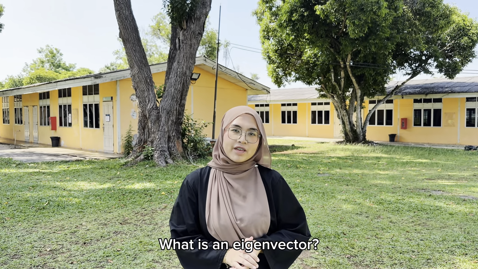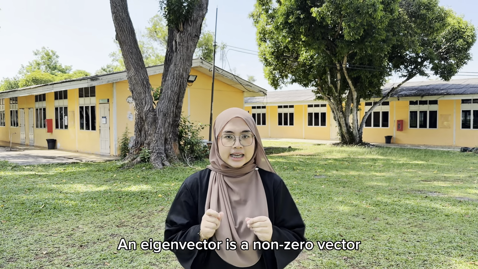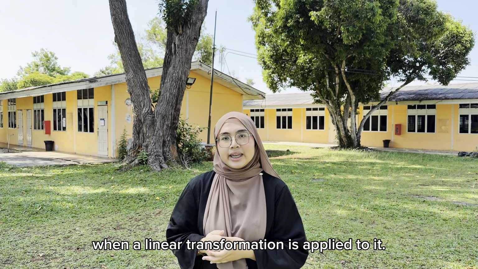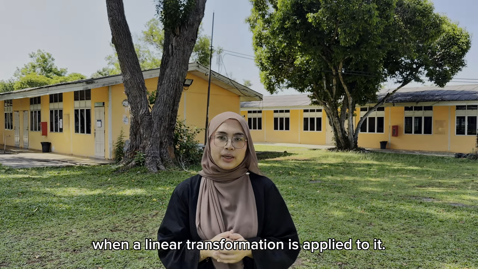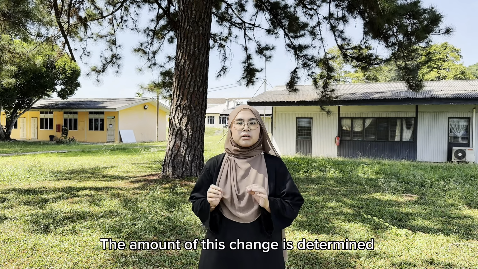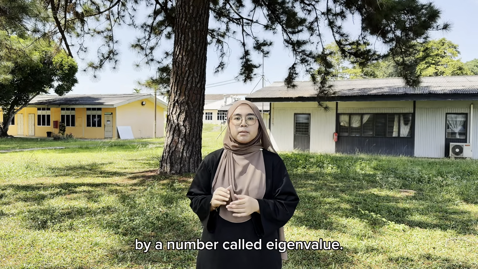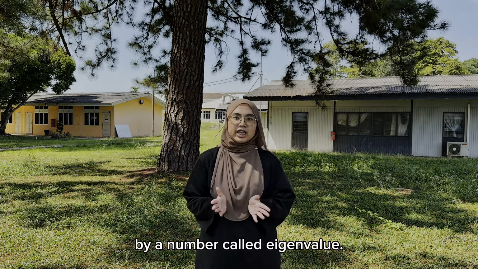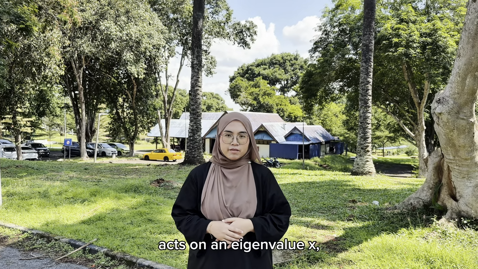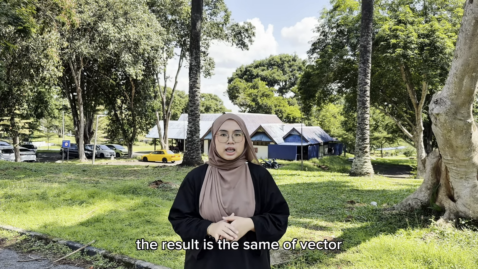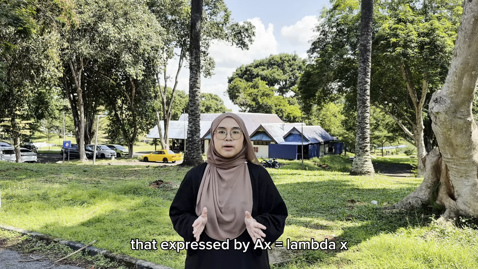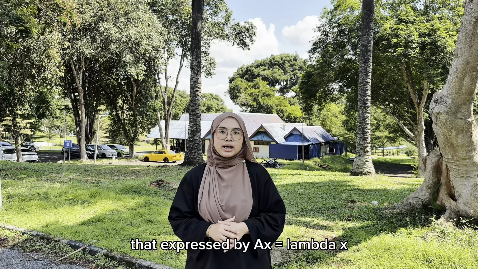What is an eigenvector? An eigenvector is a non-zero vector whose direction remains unchanged when a linear transformation is applied to it. It may only be stretched, shrunk, and reversed. The amount of this change is determined by a number called the eigenvalue. In other words, if a matrix A acts on eigenvector x, the result is the vector multiplied by a scalar lambda, expressed by Ax equals lambda x.